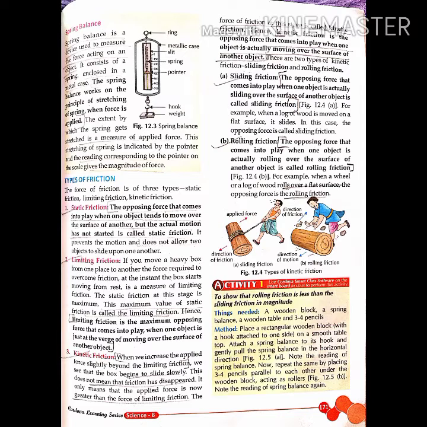Okay, so this kinetic friction has been divided into two types, sliding friction and rolling friction. So first one, sliding friction, the opposing force that comes into play when one object is actually sliding over the another object is called sliding friction. अब ये friction को हम लोग sliding friction कब बोलते हैं, this opposing force comes into play when one object is actually sliding over the surface of another object. वो actually slide कर रहा है, this is called as sliding friction. When one object slides over the another, the opposing force is said to be as sliding friction.